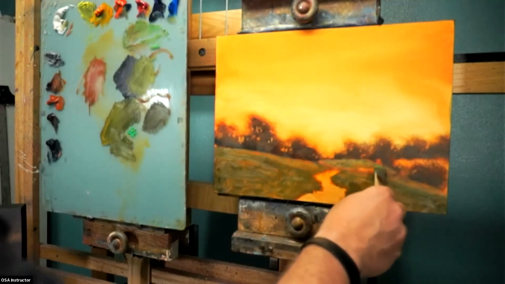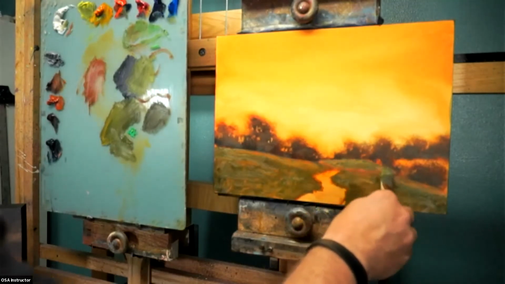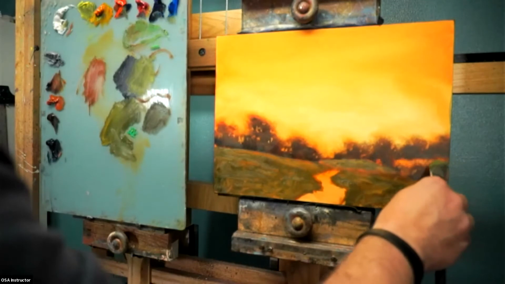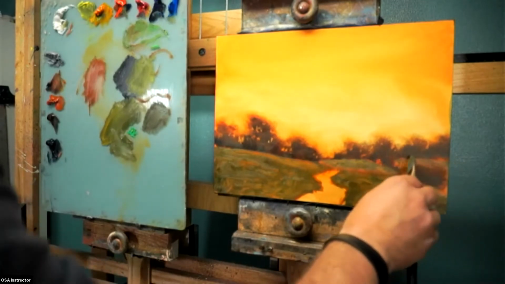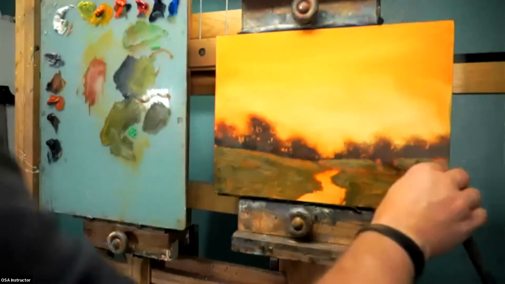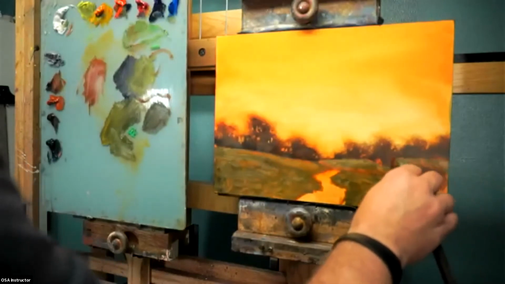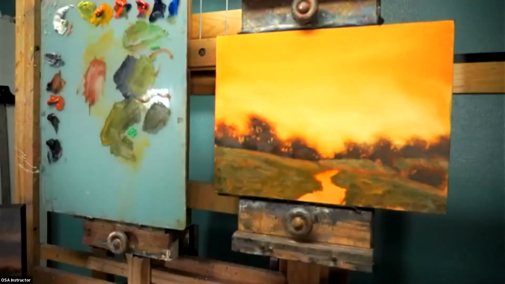Any questions, you guys, as I'm doing this? I feel like I'm just talking a lot here and covering a lot. Is this making sense, how I just build up nice, simplistic, big shapes, big values?